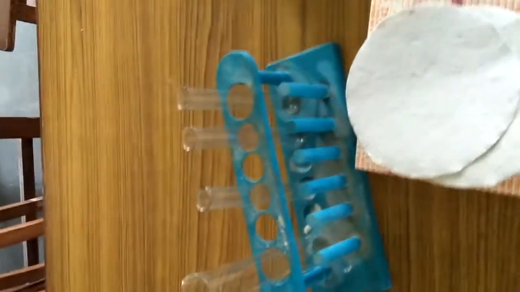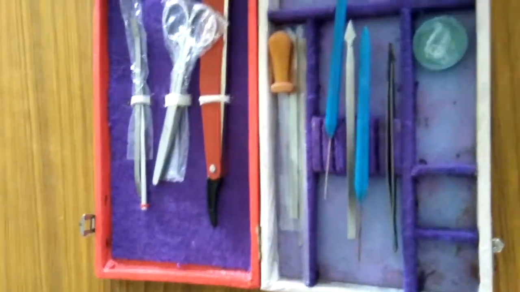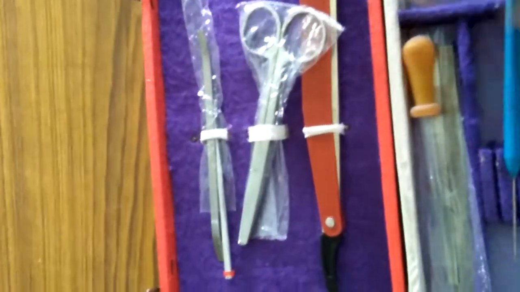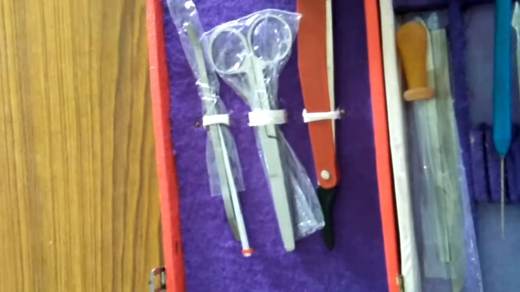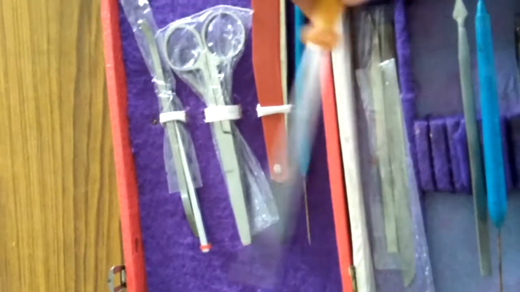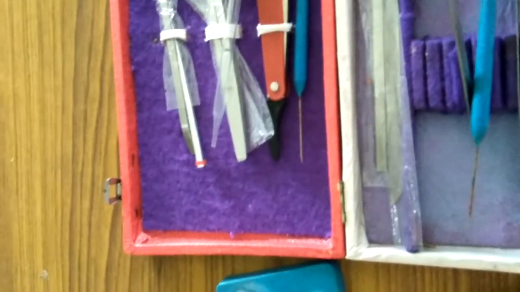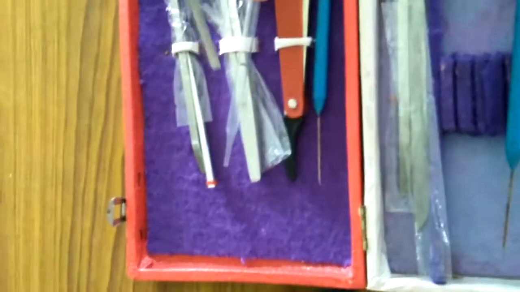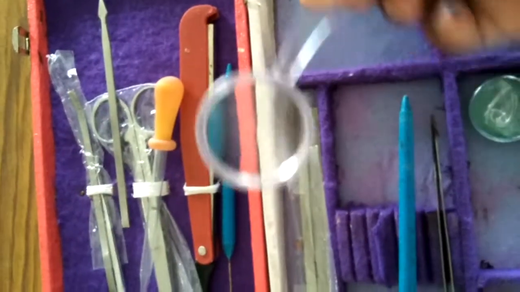Now next, this is an apparatus box, which is used in the biology lab by all the students. If you open this biological apparatus box, you can see a scissor, a razor, a needle, a dropper, a spatula, and a hand lens.